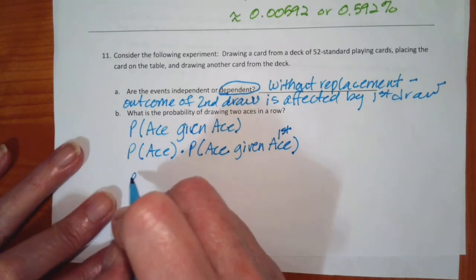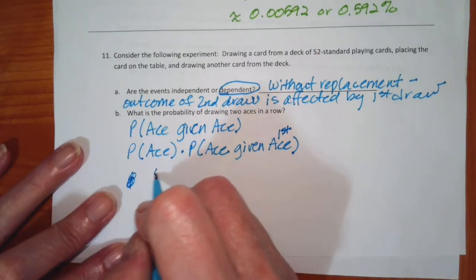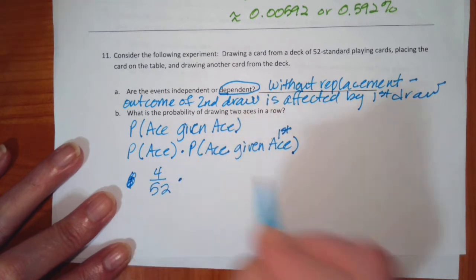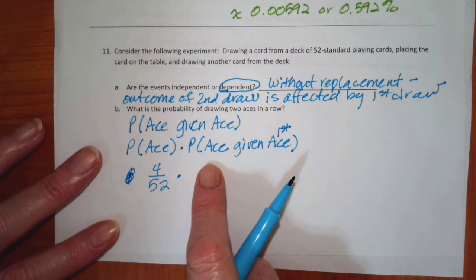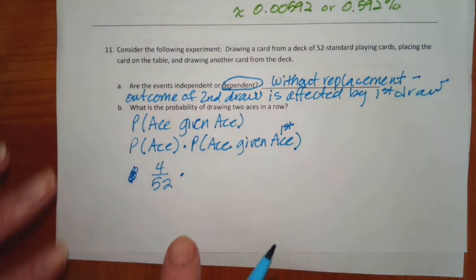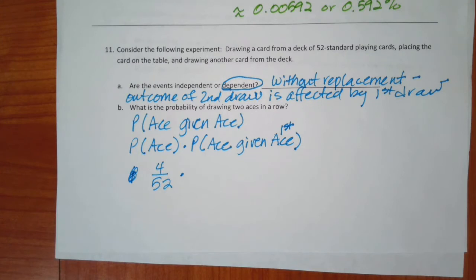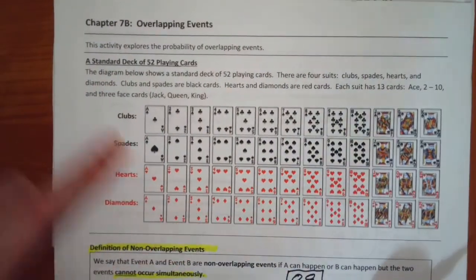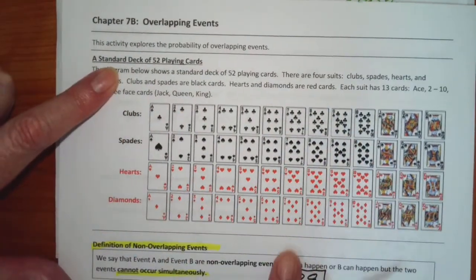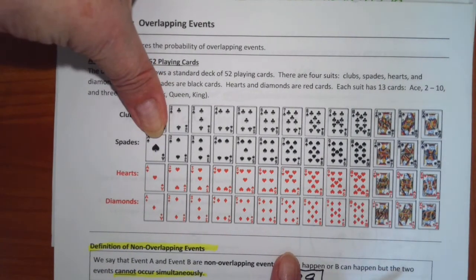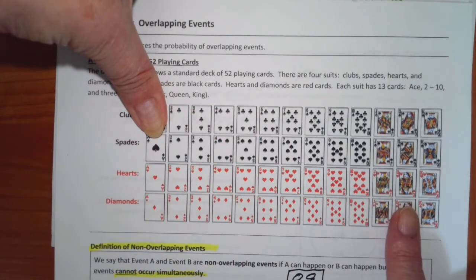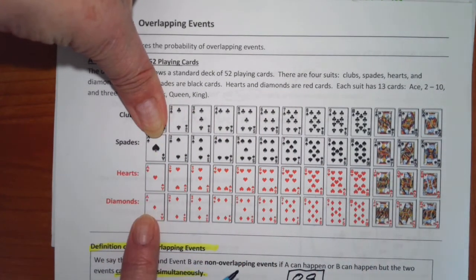All right, so the probability of an ace is 4 out of 52. But now if you think about this, if we have our deck of cards, and let me see if I have my thing real quick. So here's a deck of cards. If I have 4 out of 52, but if I draw an ace and I don't put it back, then I only have 51 cards left and only 3 are aces.